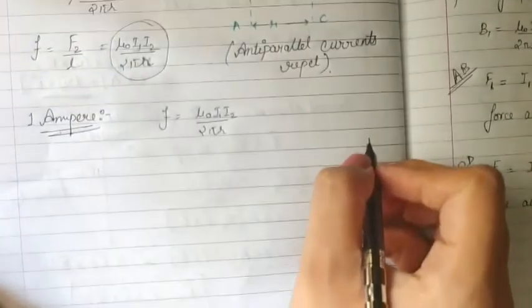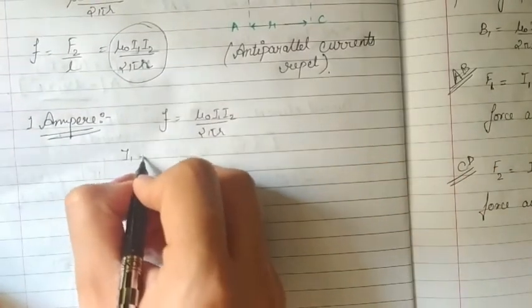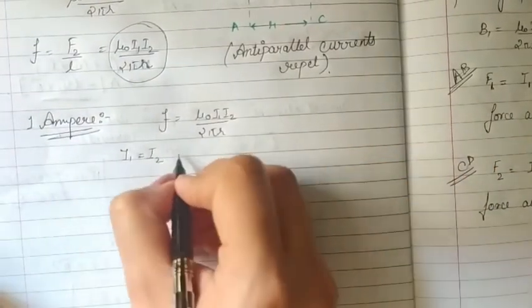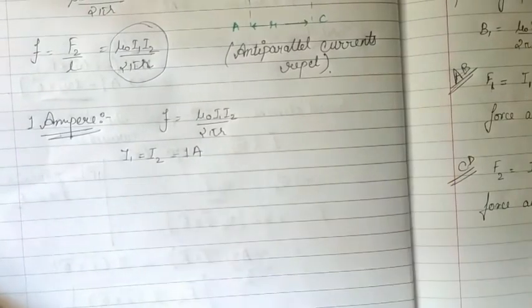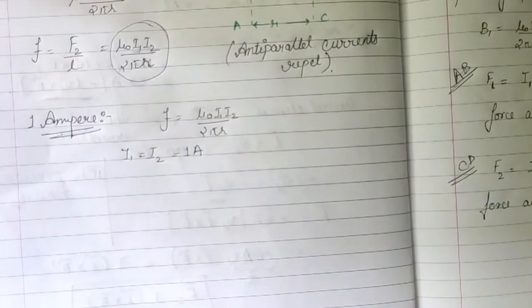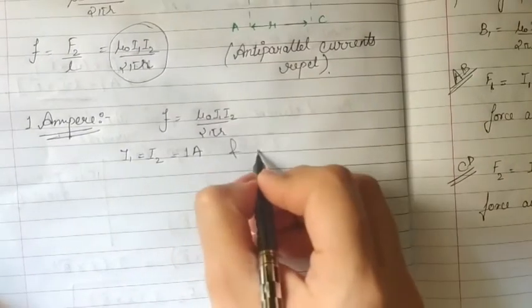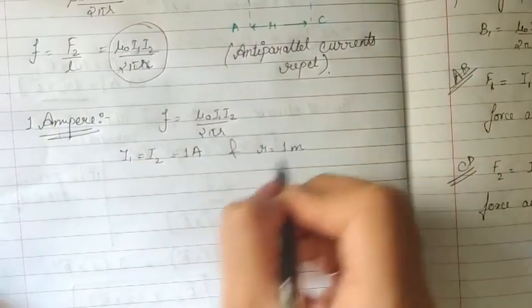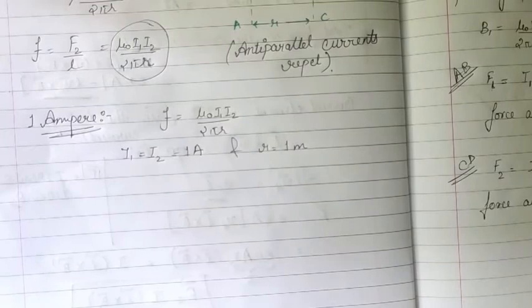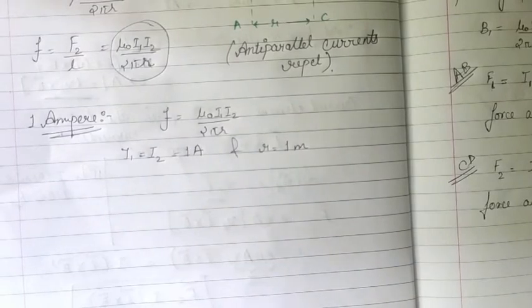Let us assume that I1 and I2 are equal to 1 ampere, meaning the current flowing in the two wires is 1 ampere, and the distance between the two wires or conductors is 1 meter.